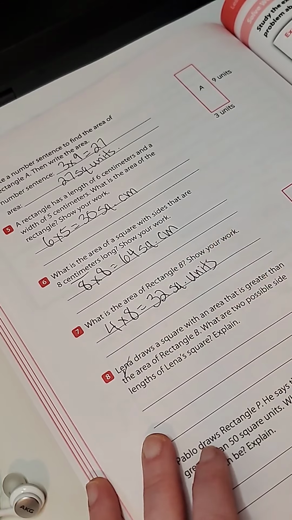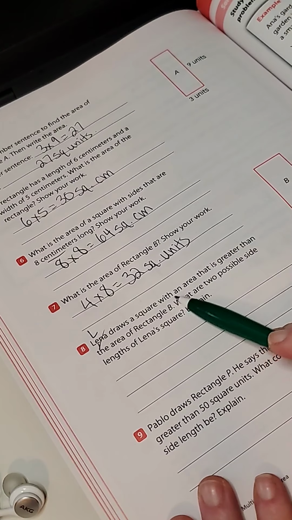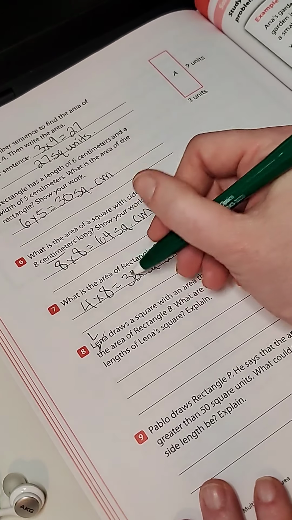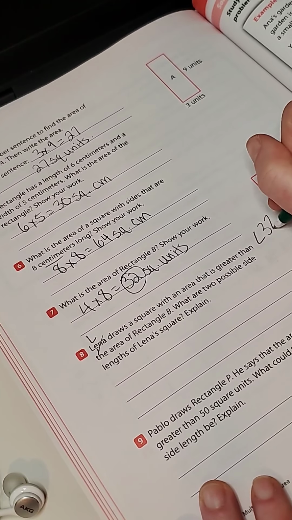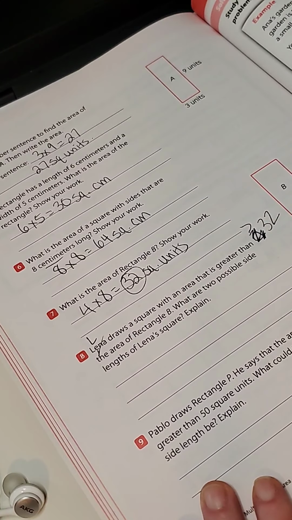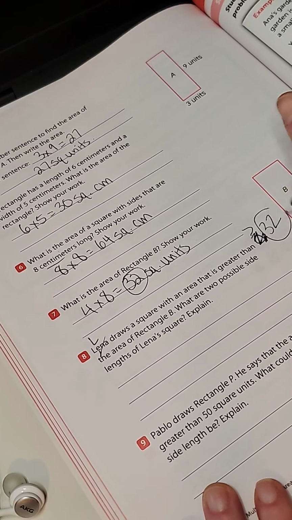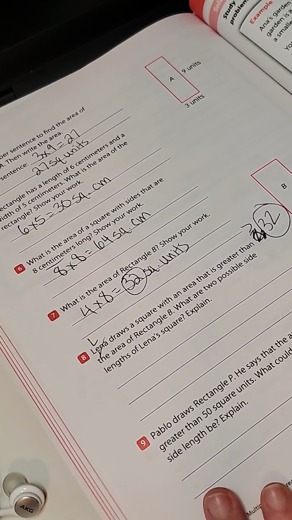We don't have a Lena, but we have a Lillian. Lillian draws a square with an area that is greater than the area of rectangle B, which was 32. So we need something greater than 32. What are two possible side lengths for Lena's square? So what is something that could be greater than 32? And it's a square, so all sides have to be the same. So what times what could be greater than 32? There's lots of options out there.